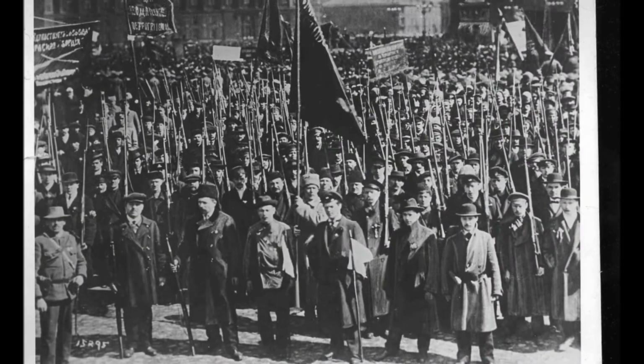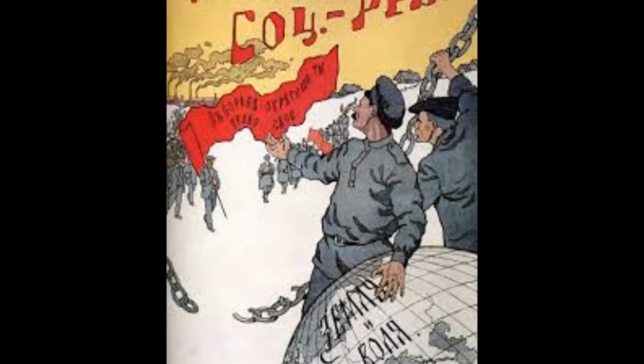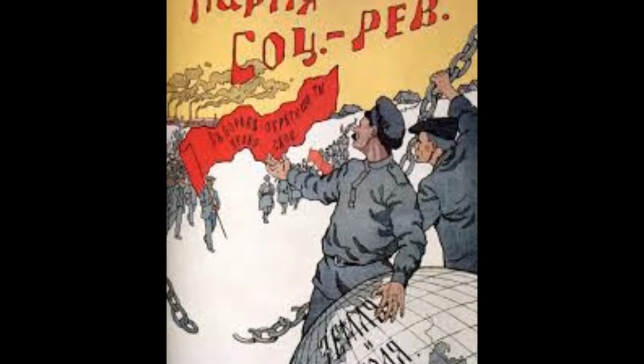On the evening of the 25th, Nicholas II sent the chief of the army in St. Petersburg a telegram telling him to use his soldiers to stop the strikes. The army chief did that, but the soldiers joined workers instead of stopping them. The police also joined them, and the government's power collapsed.